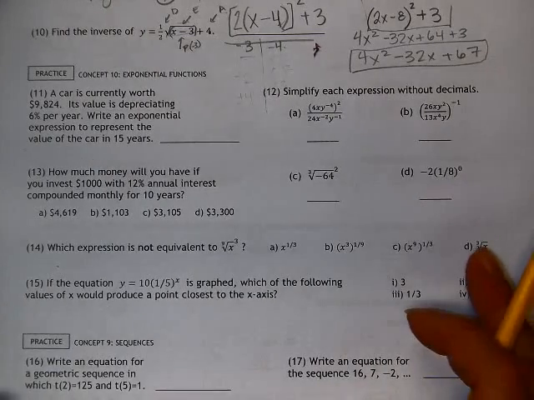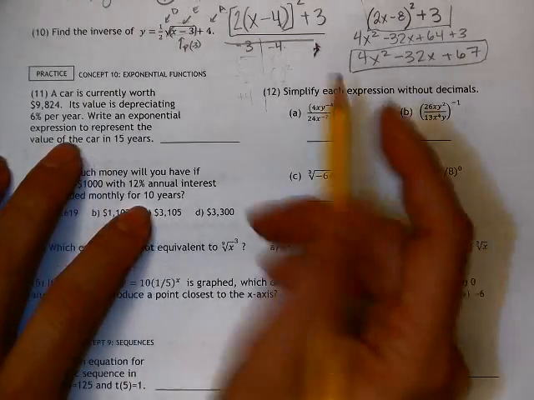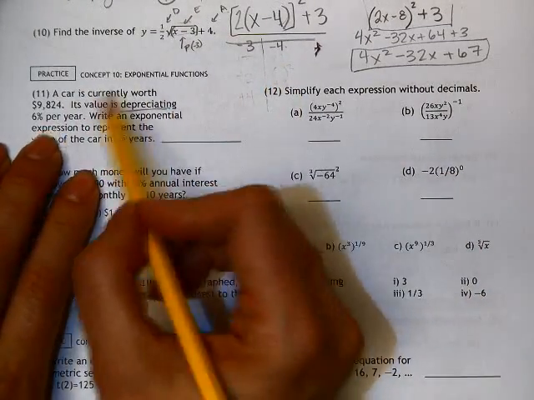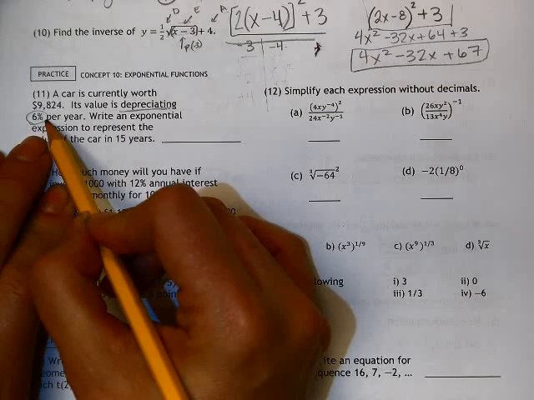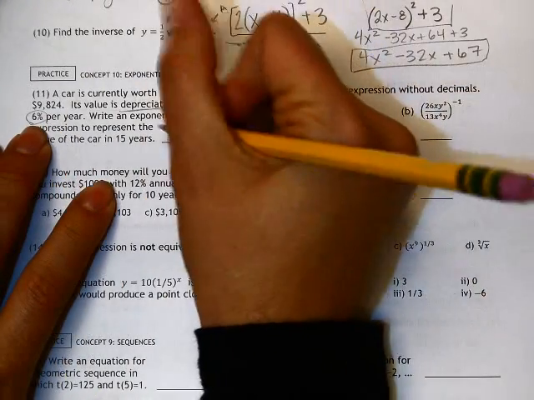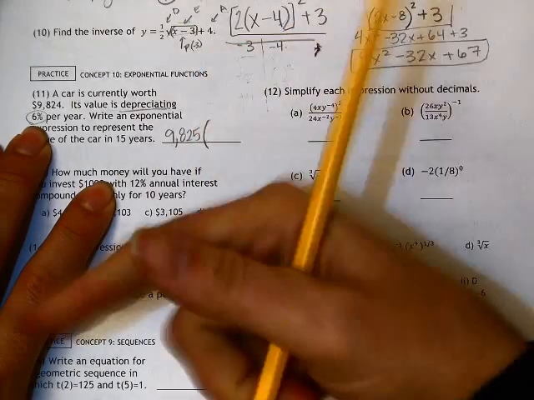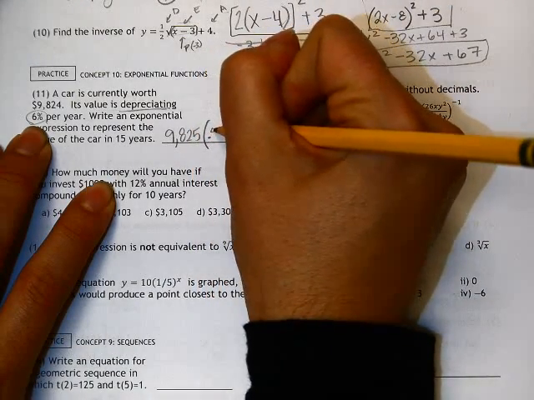Alrighty, we have got exponential functions going on here. So we've got a car. It's depreciating. Depreciating means going down. You always go either up or down from 100%. So if I were to do a multiplier, I would say that I would multiply the next one by 0.94.